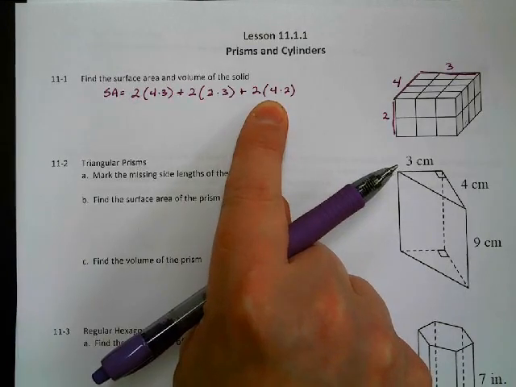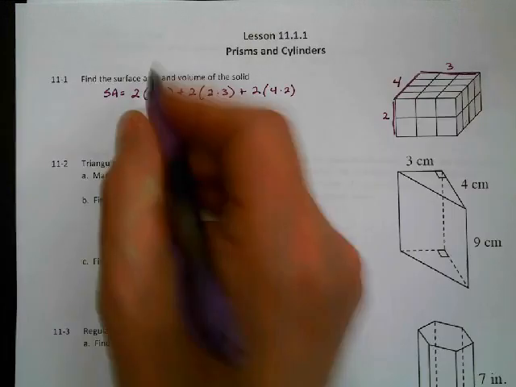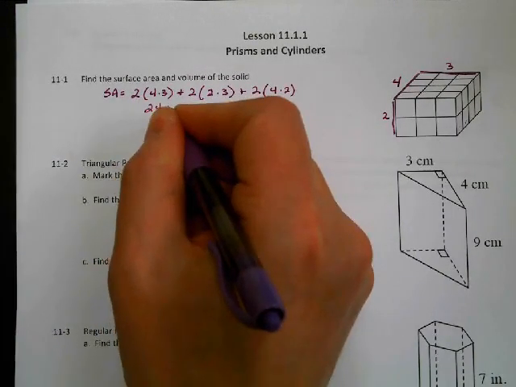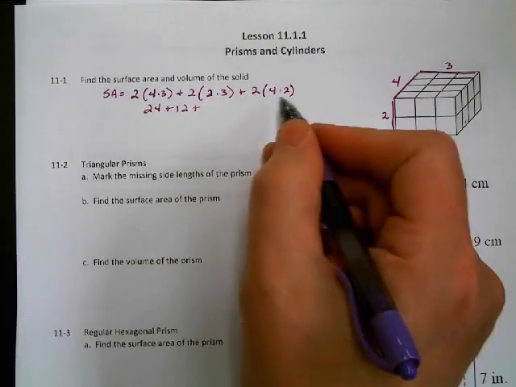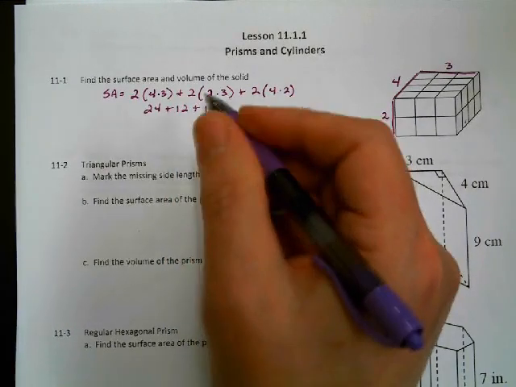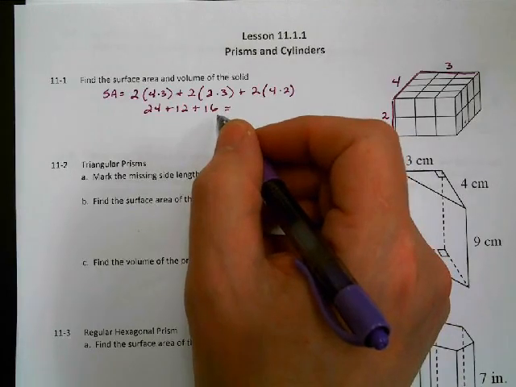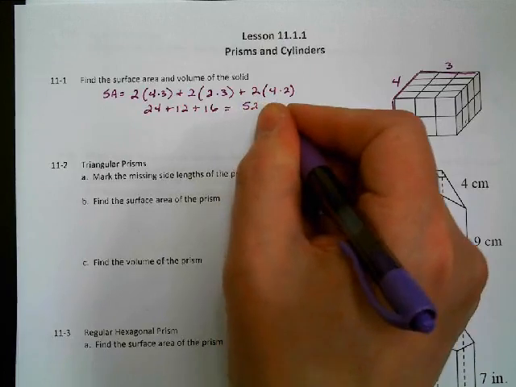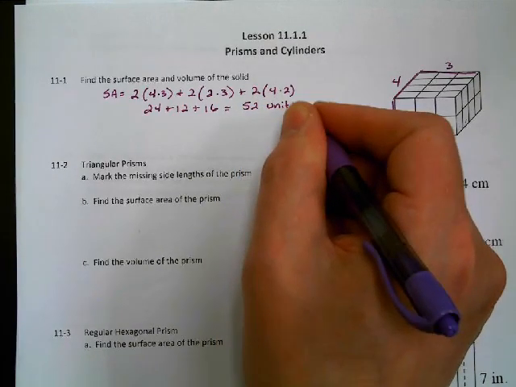So we're just going to add those areas together, and that would be the cardboard part if this were a cardboard box. So 12 times 2 is 24. 6 times 2 is 12. And then 8 times 2 is 16. So we got 24 and 12 is 36, 36 and 16 is 52, yeah, 52. And then since this is area, we would be calling it units squared.